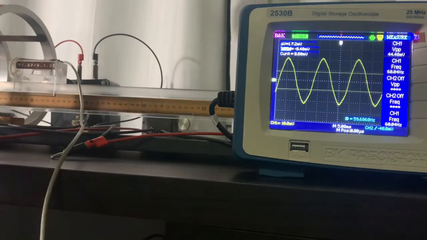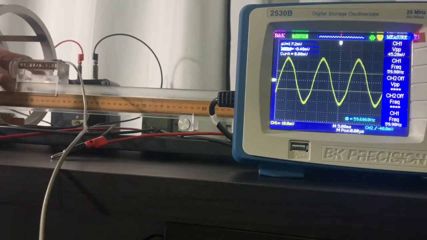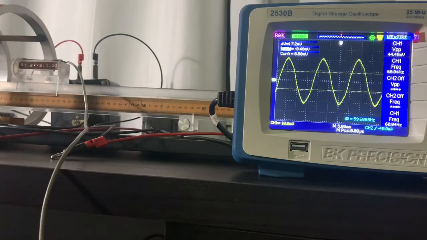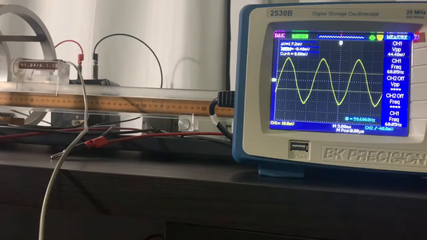So now let's get another position. I'm going to move it to where the base is now at 27.0 centimeters. And my V peak to peak in that search coil is 44.4 millivolts. Same as before.